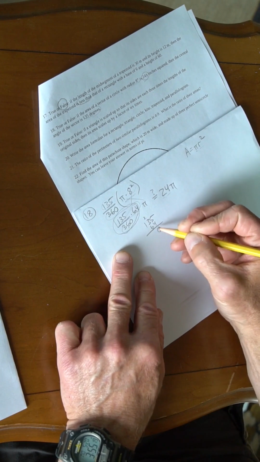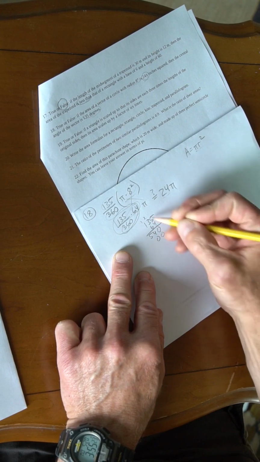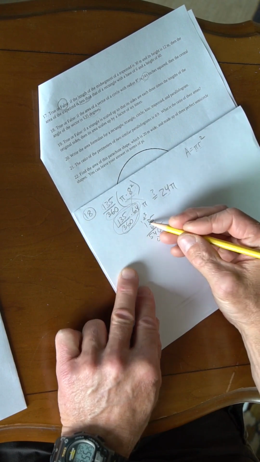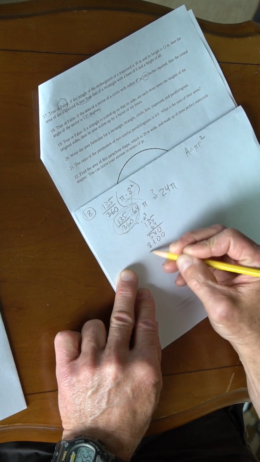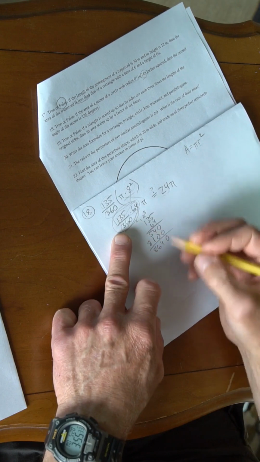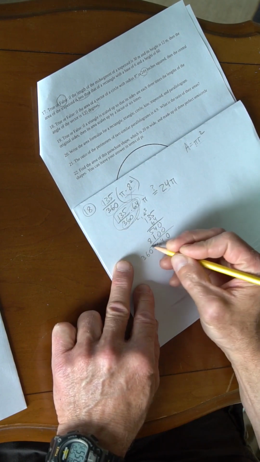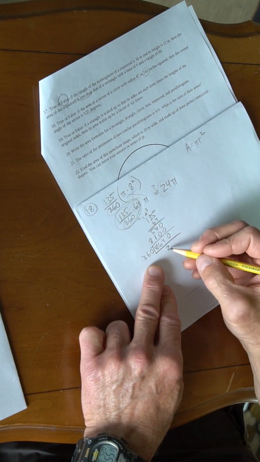135 times 64 is 8,640, divided by 360. Not very easy. I'm going to say 2 with the idea that I'm hoping for 24 here.